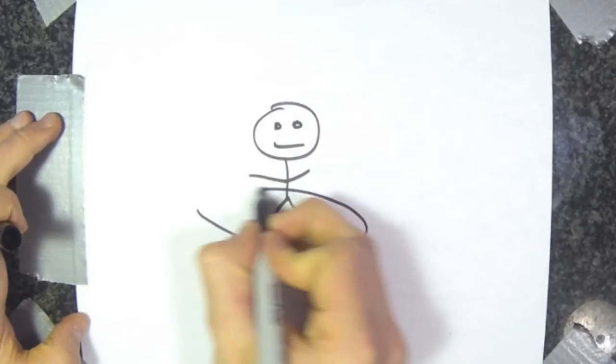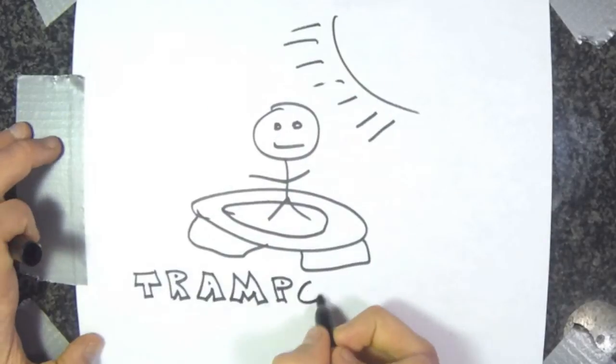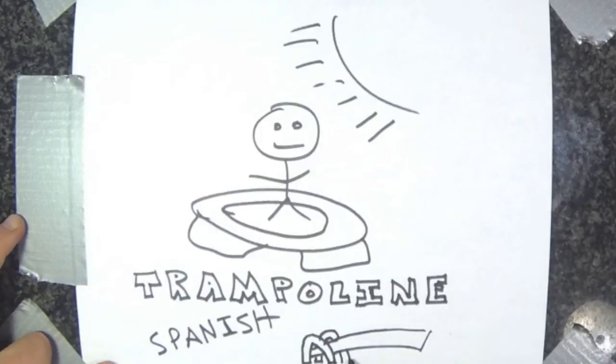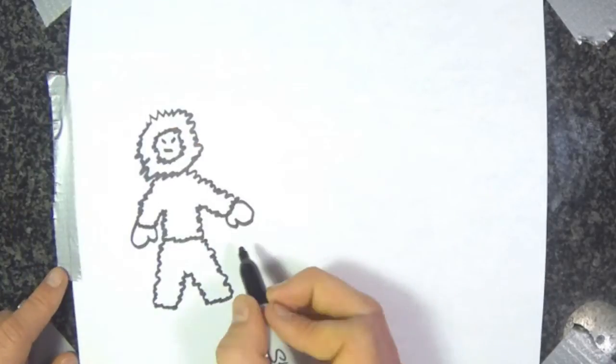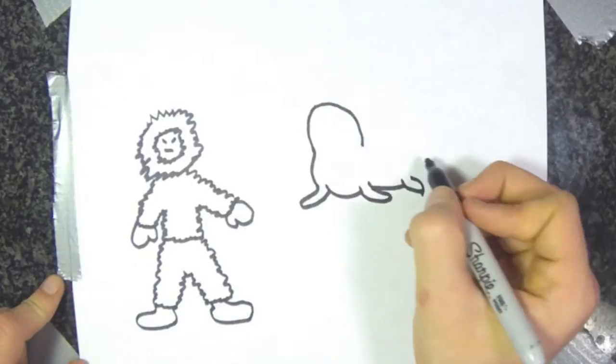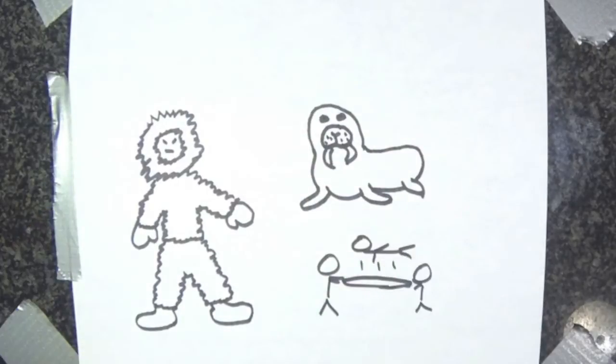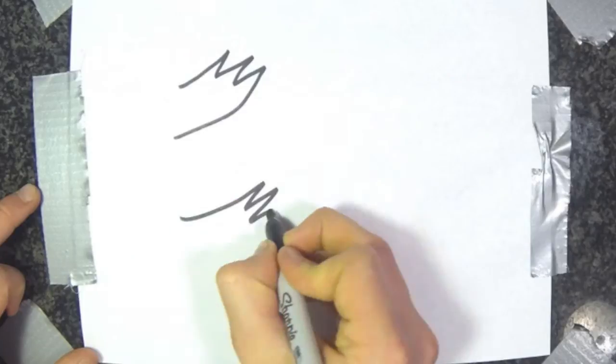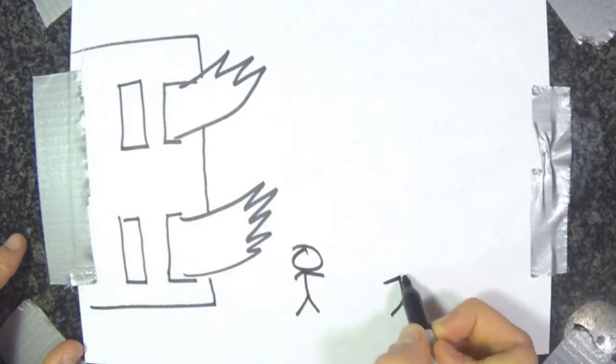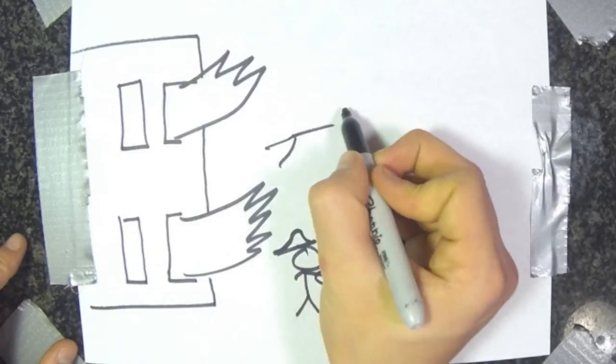Chances are, as a kid, you probably spent your summers bouncing around on a trampoline, which comes from the Spanish word for diving board. The first trampoline-like devices were designed by the Inuit people, who used walrus skin to throw each other into the air. American inventors in the late 19th century borrowed the Inuits' invention and designed a trampoline-like net that firefighters used to catch people jumping from burning buildings.